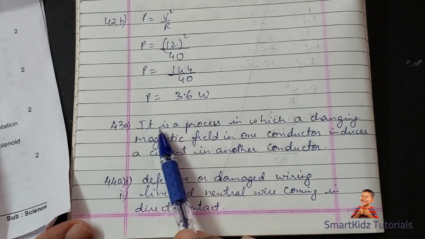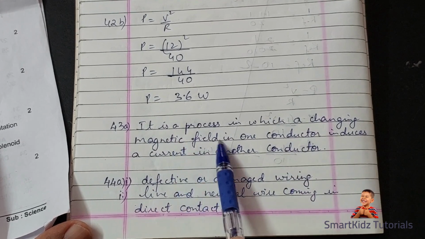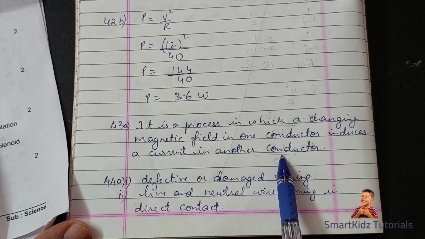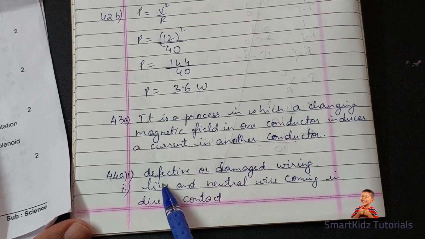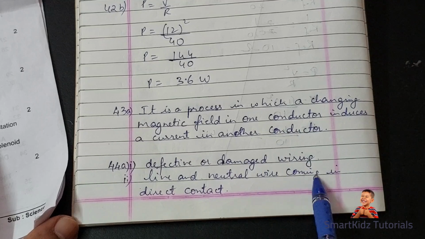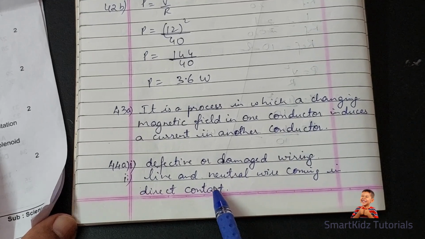So electromagnetic induction is a process in which a changing magnetic field in one conductor induces a current in another conductor. And reasons for short circuit: defective or damaged wiring, live and neutral wire coming in direct contact. Can give more if you know.